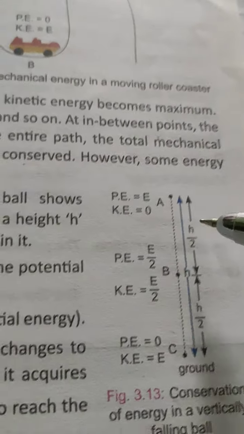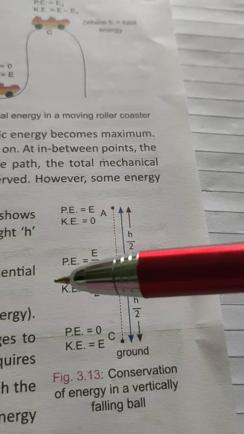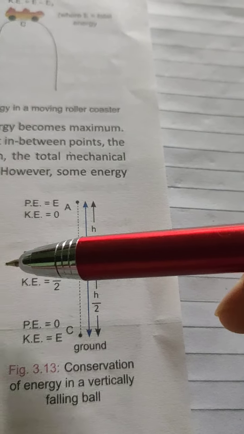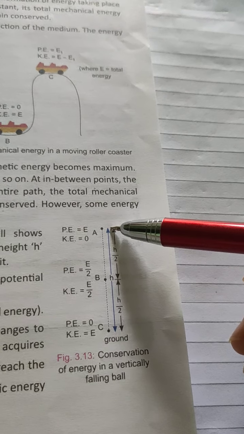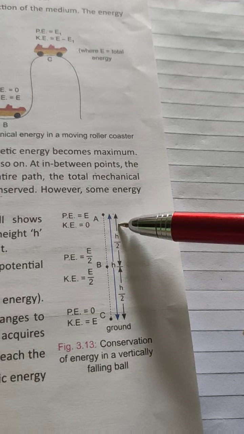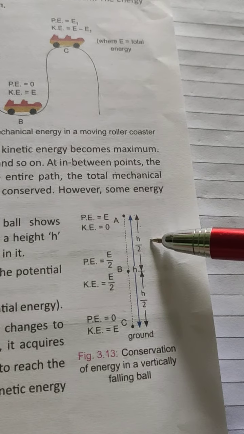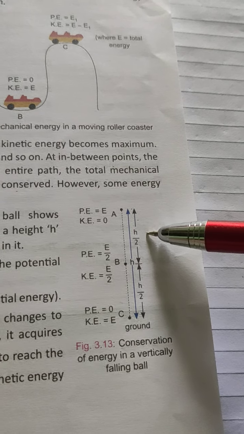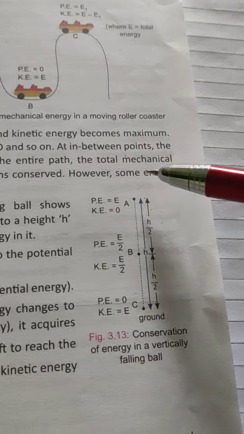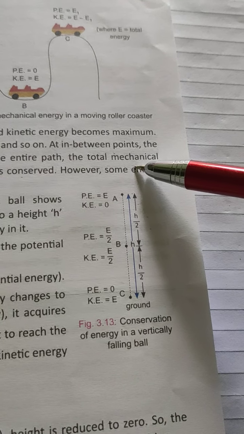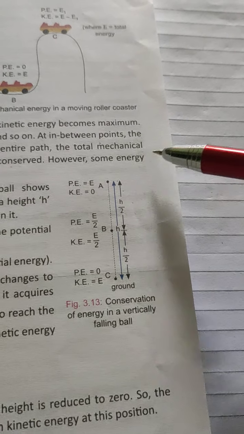You can see in the picture, a vertical falling ball shows conservation of mechanical energy. When the ball is taken to a height h, assuming point A, from the ground, it stores potential energy. Initially at point A, the total energy of the ball is equal to the potential energy, and kinetic energy is 0. This means at point A, total energy equals P plus KE, equal to maximum potential energy.